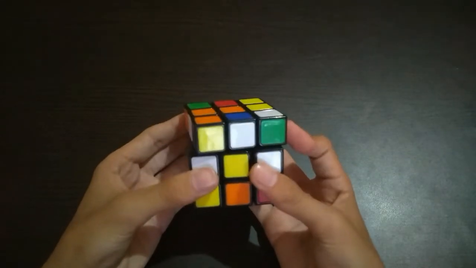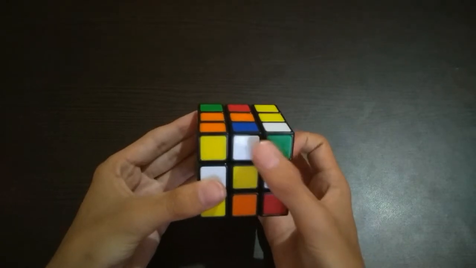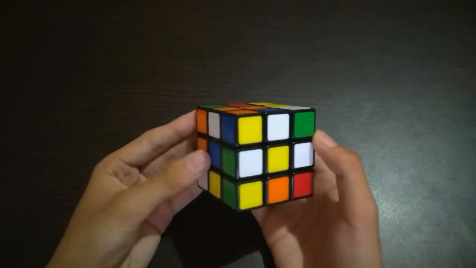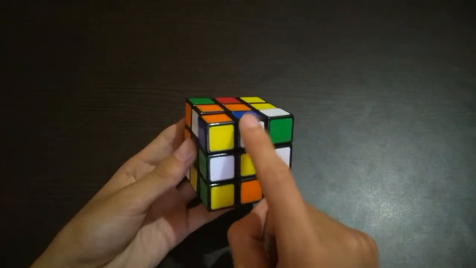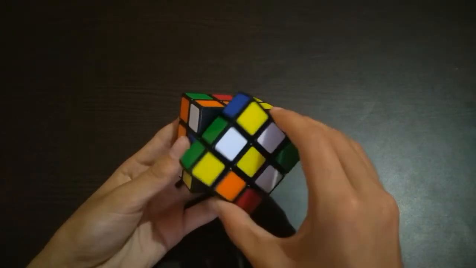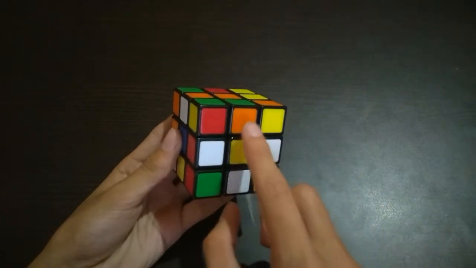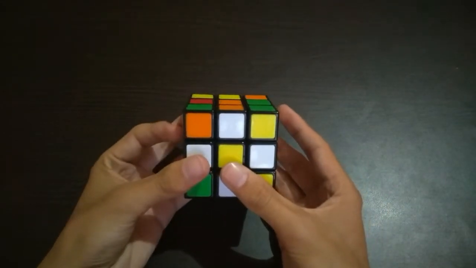So what to do in such a situation? It's very easy. You just have to rotate the front layer and insert that edge piece in an empty slot like this. So now finally we have got the daisy.